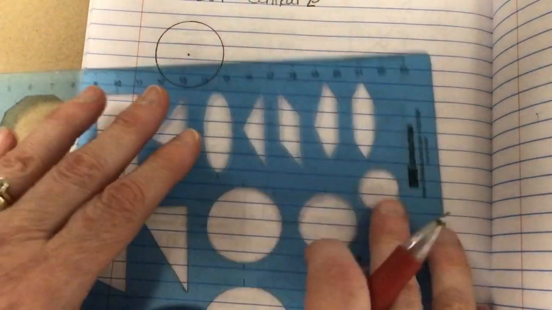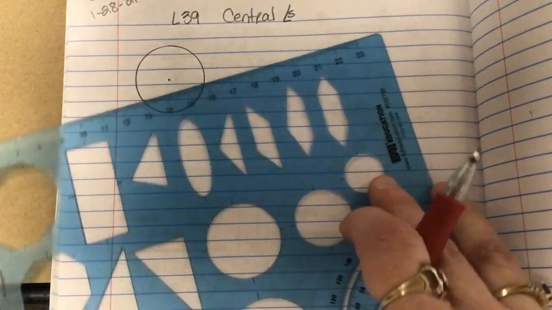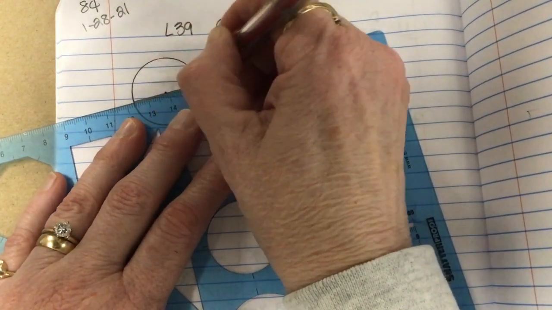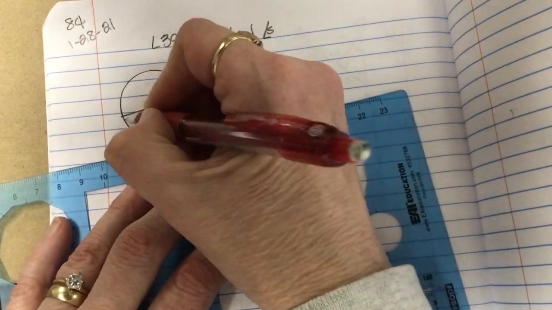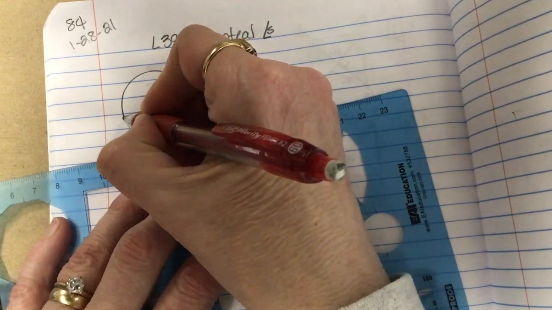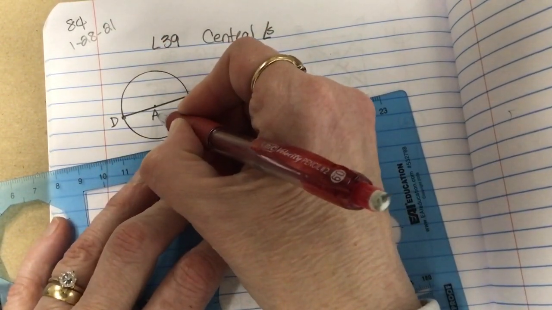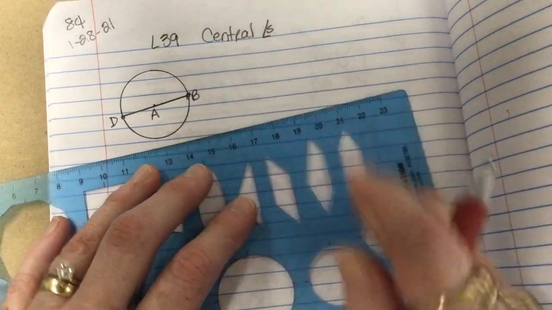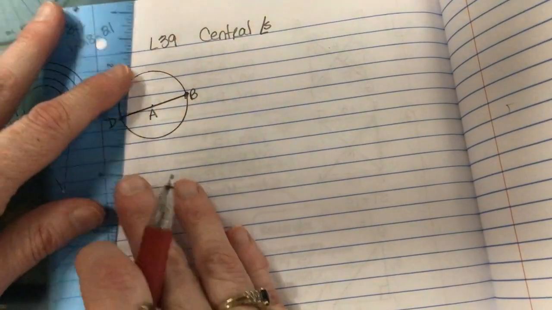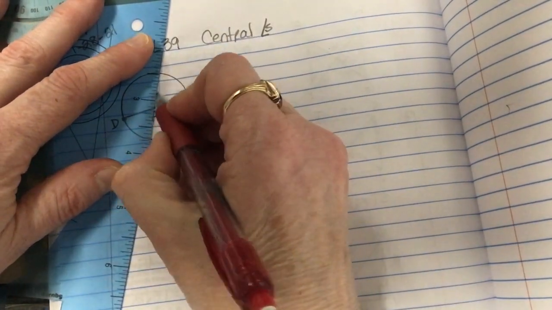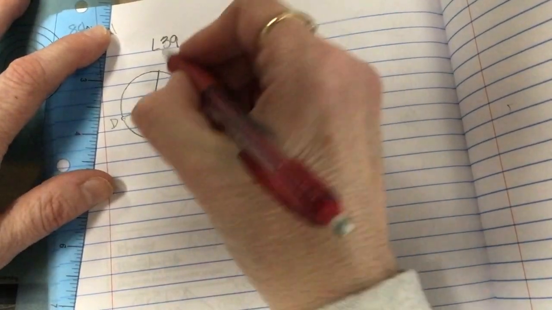Okay, let's do a little review. Let's draw, and I want to give you the names of them, but I'm not going to do that yet. So I'm going to draw a cross through the center. And these are segments, and I'm going to put a D, and I'm going to put an A right here. I'm going to put a B right here, and then I'm going to draw another one up from A to somewhere in here, and we'll call that point C.